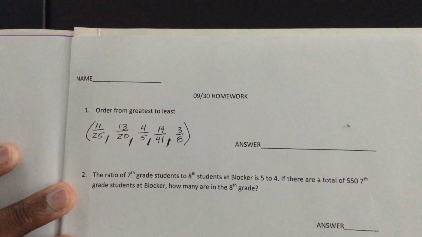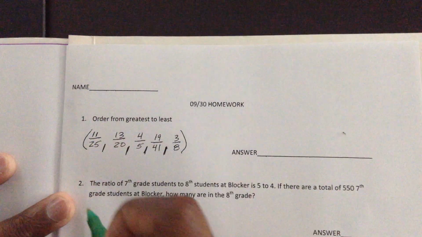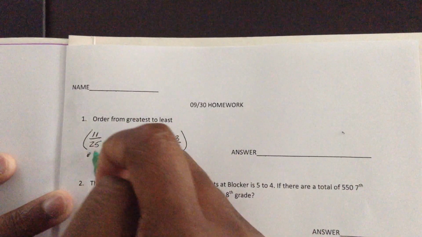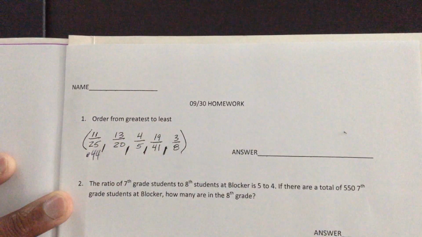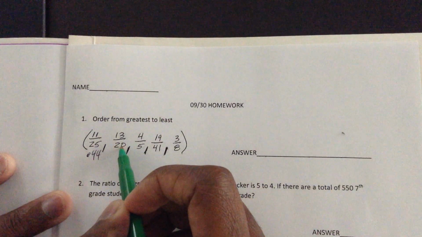9:30 homework. We're asked to order from greatest to least. 11 over 25, if we convert this to a decimal, is 0.44. 13 over 20. Always think about the 20s of 5.